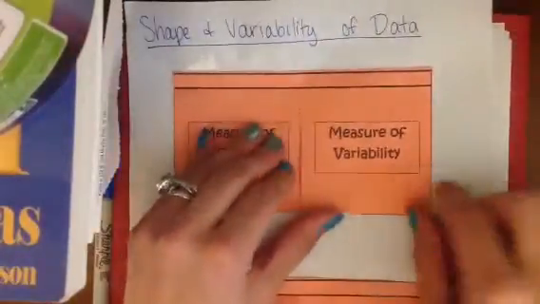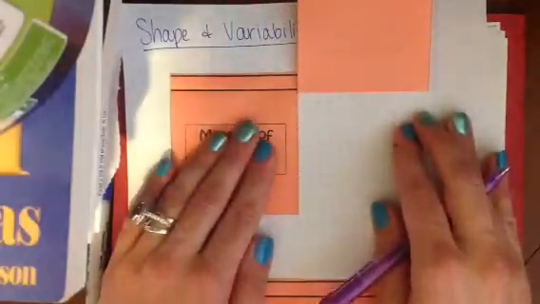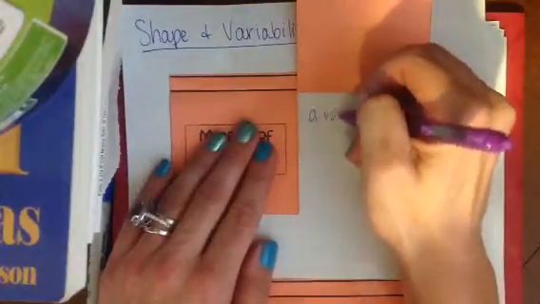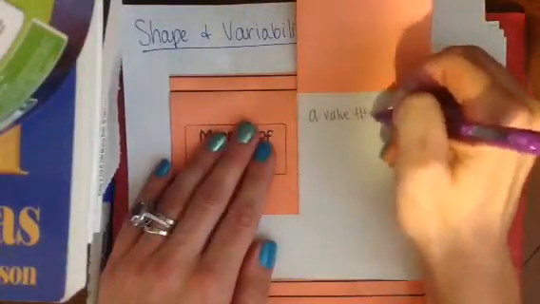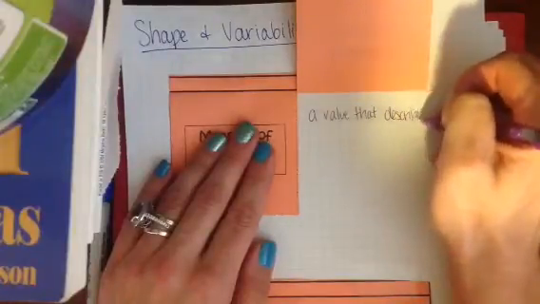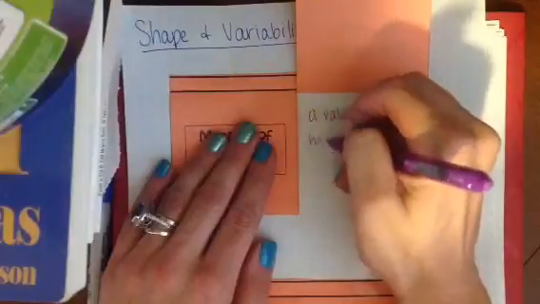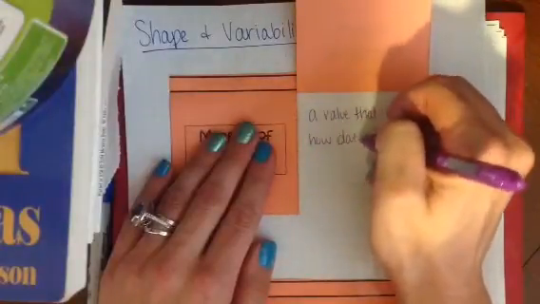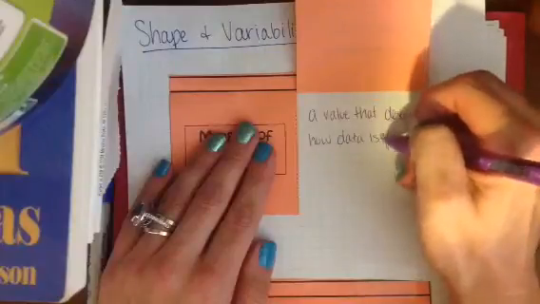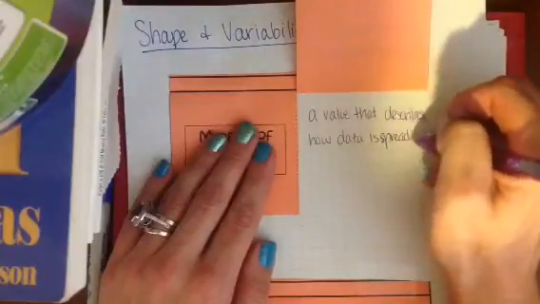Underneath measures of variability, I'd like you to write a value that describes how data is spread out. A value that describes how data is spread out.